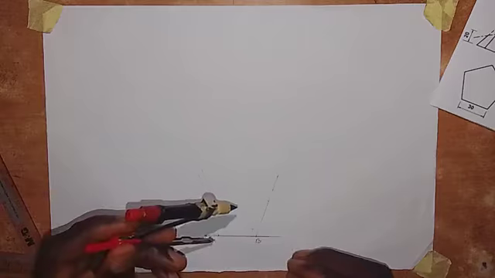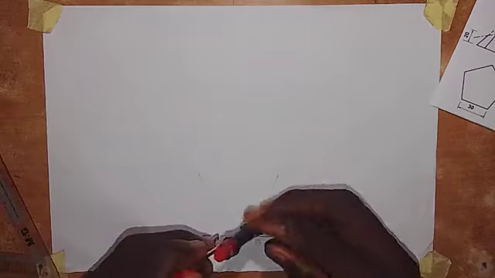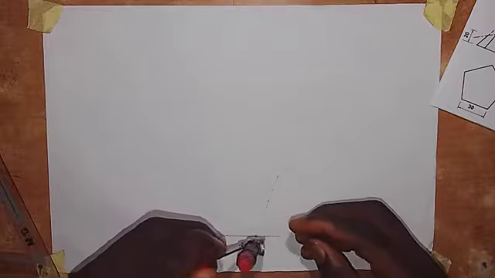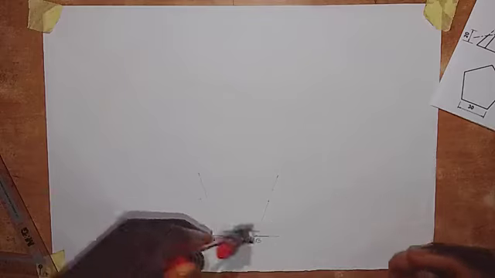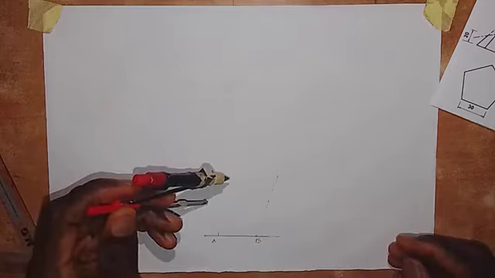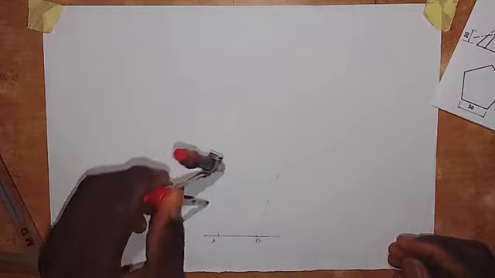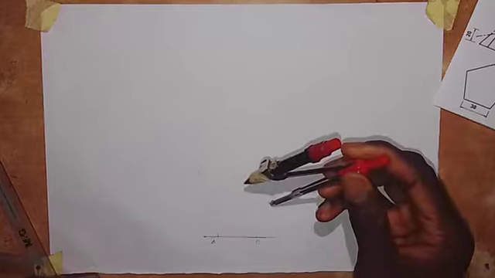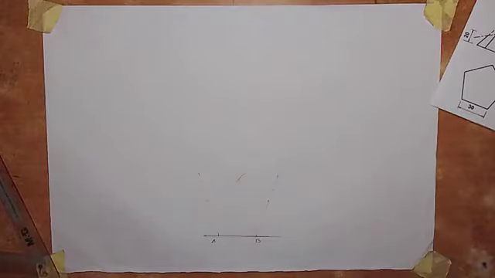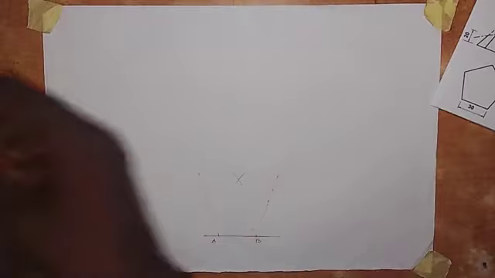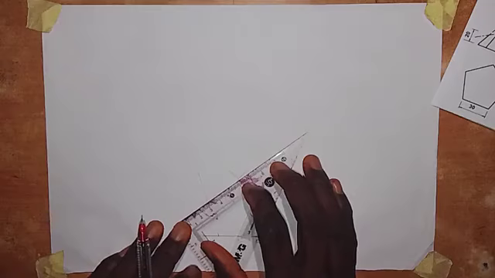I will take this distance AB, which is 30 millimeters, as the length or side of the pentagon, which is the base of the pentagonal base pyramid. So this is 30 millimeters. Put the pin here and then make an arc here like this, and then also put the pin here and make an arc here like this. Okay, so here we have this point. So we are going to join these two points.